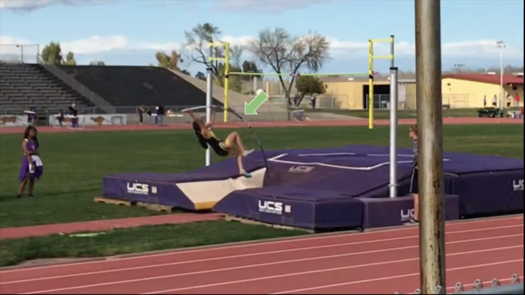I'm slightly faster, and if you can look closely, I'm bending the pole. That's where the higher heights come from. Energy is put into the pole and is stored as elastic energy, and when it's ready to release, it springs me over the bar. I was only able to do that after my coach told me to hit the weights.